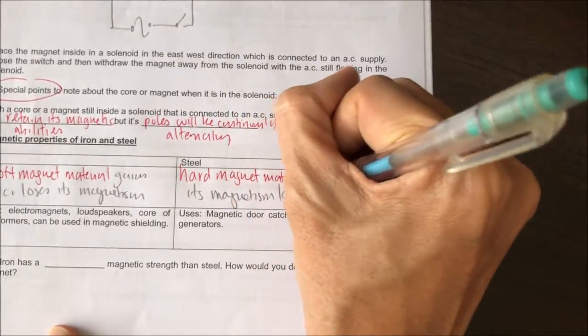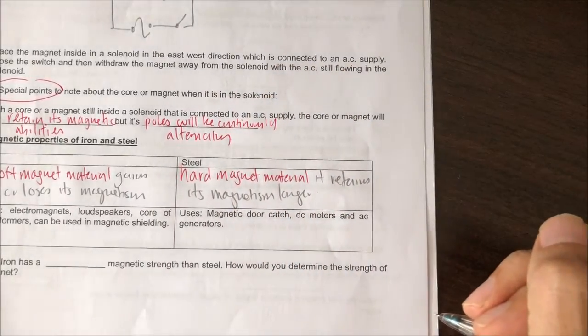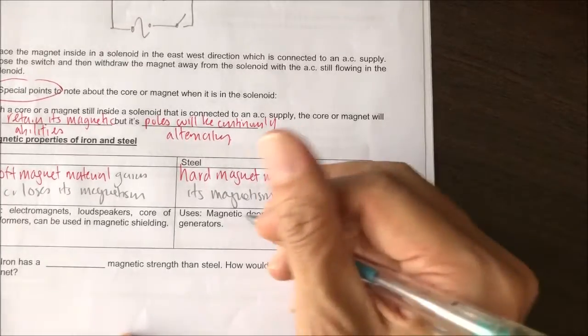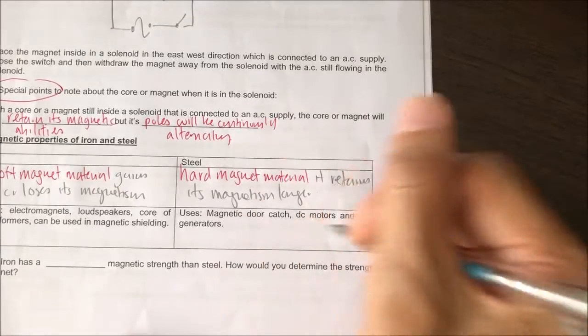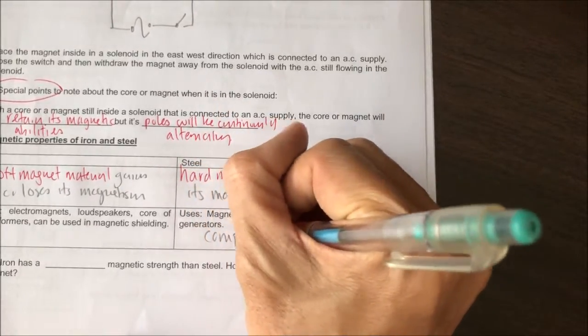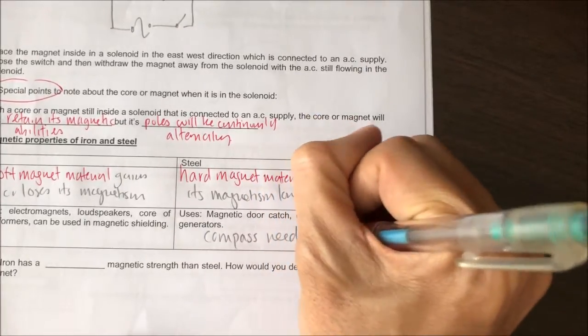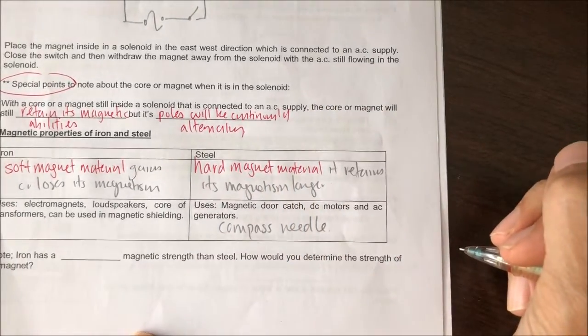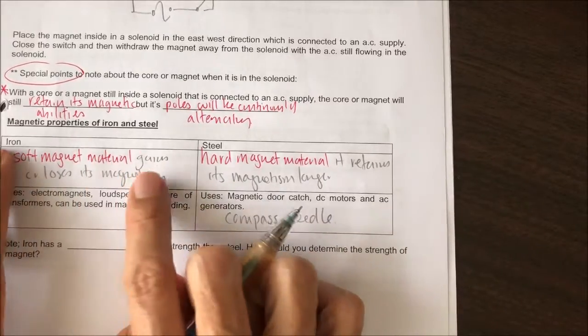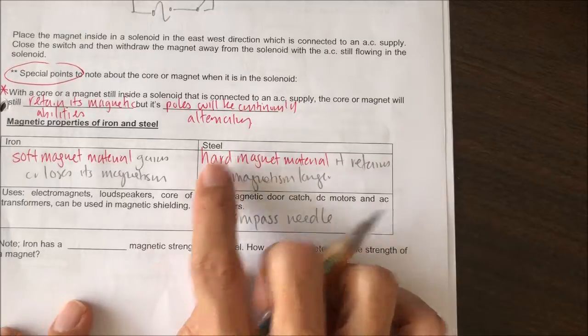So you will use it anywhere you want the magnet to remain a magnet for a long time, like a magnetic door catch, a DC motor, an AC generator, or a compass needle. For a compass needle, you will use materials made of steel. Take note: soft magnetic material for iron, hard magnetic material for steel.